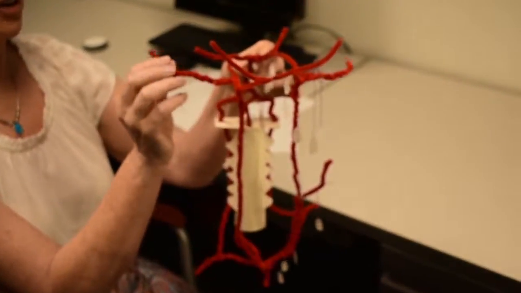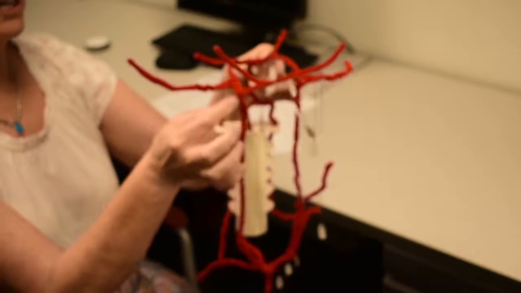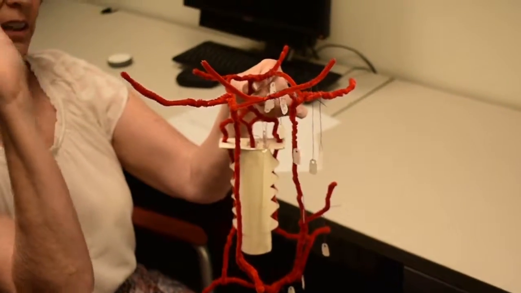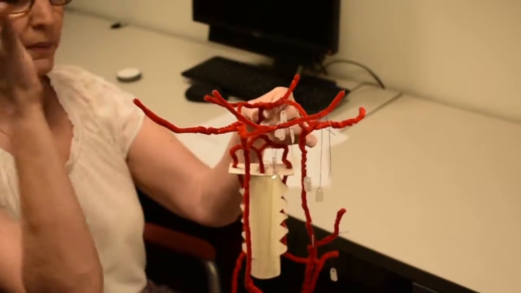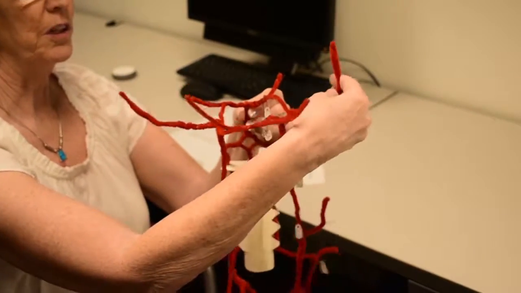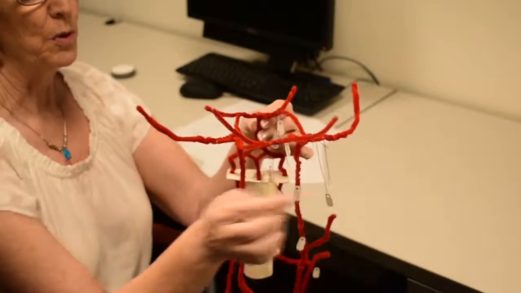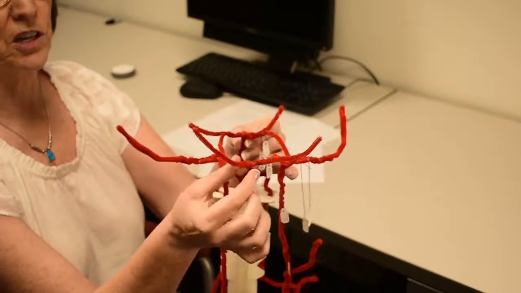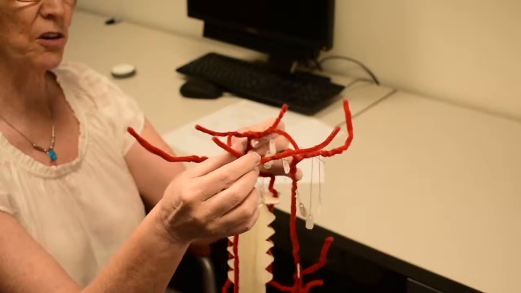Then we have an artery that branches off and goes to the lateral surface of the brain, and that one would go this way as well. We have the carotid branches to a forward section, and what would these arteries be?